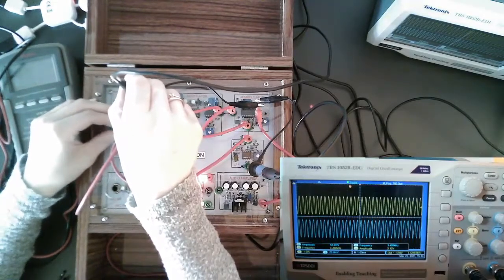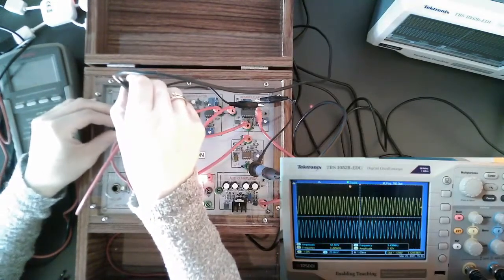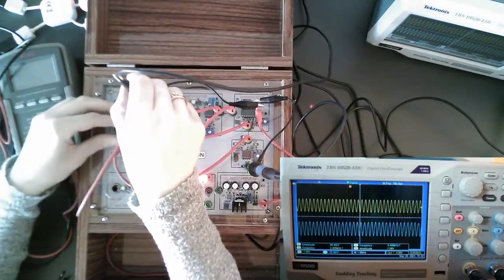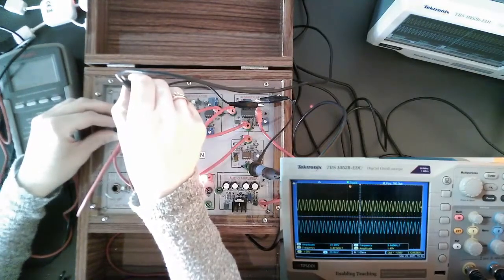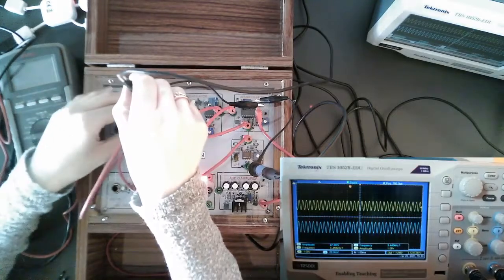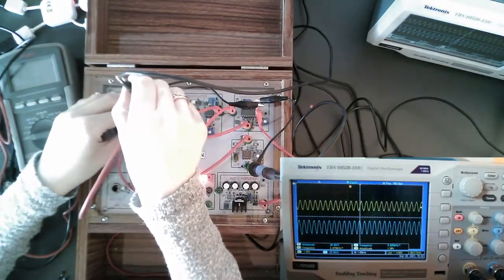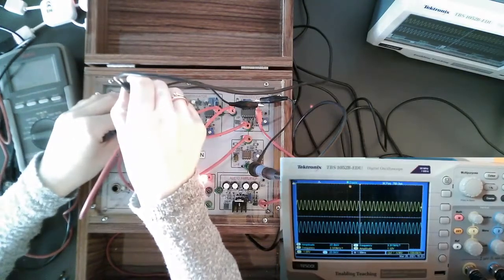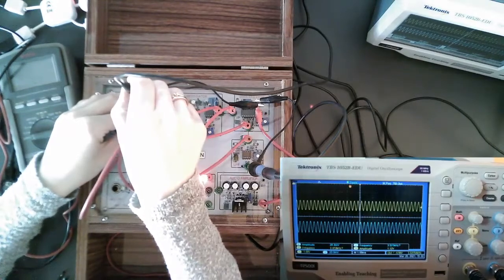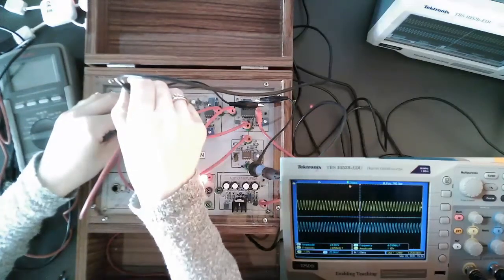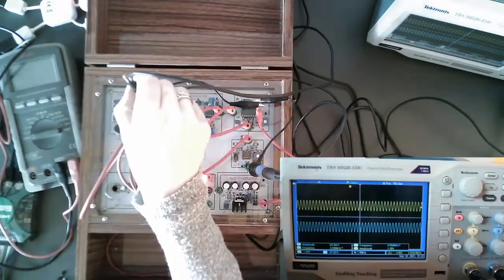So let's lower the amplitude to 1 volt. Now we have 4 kilohertz.